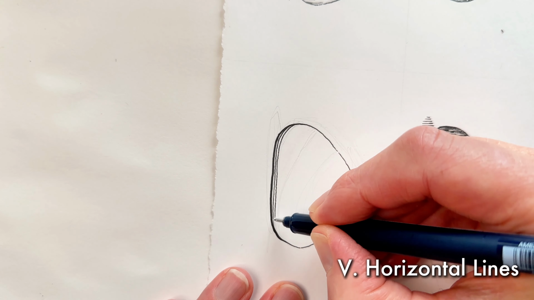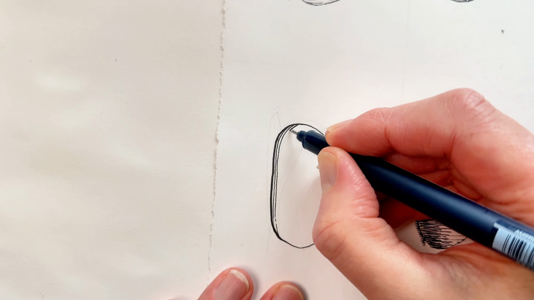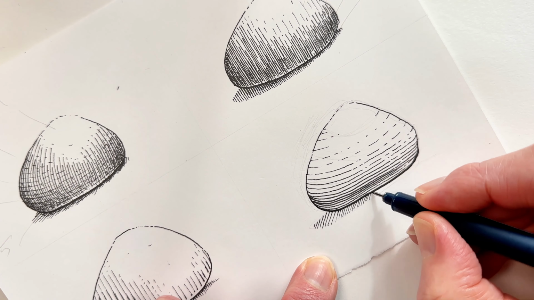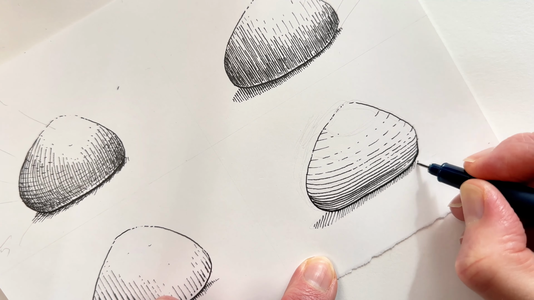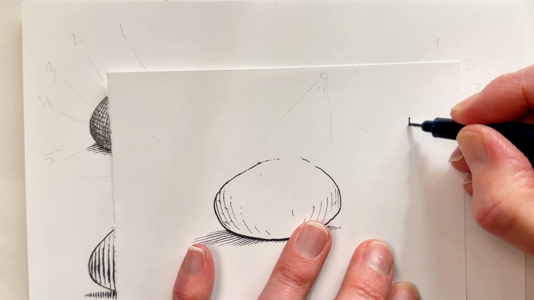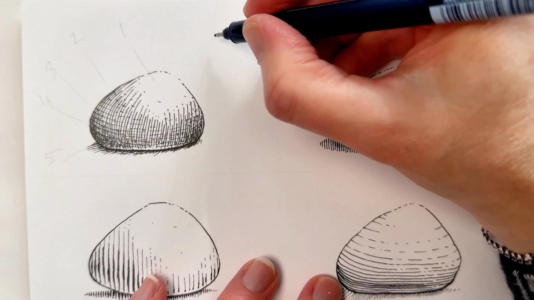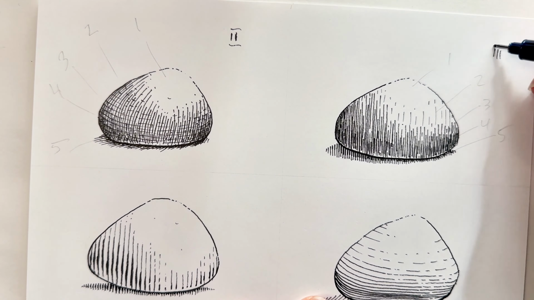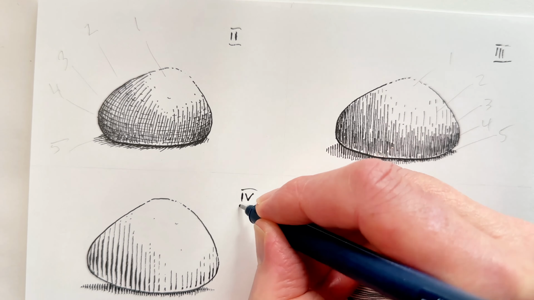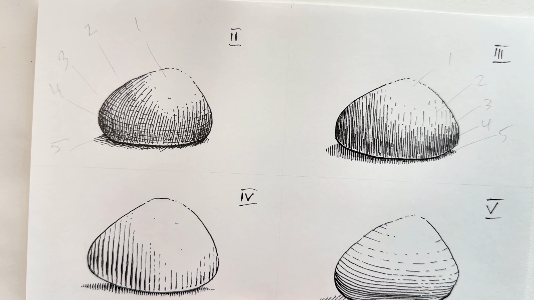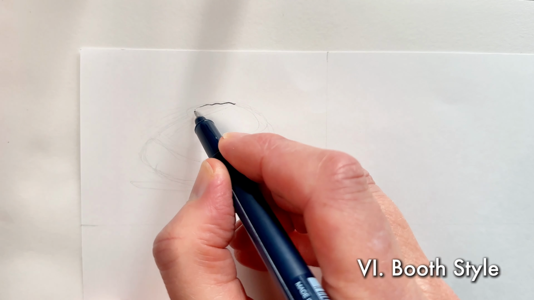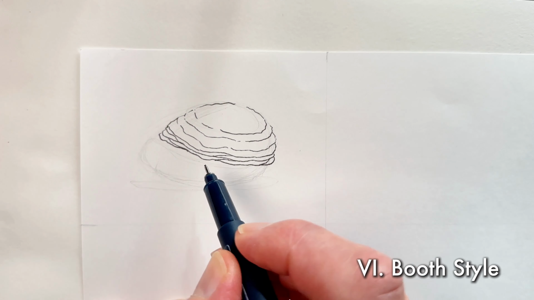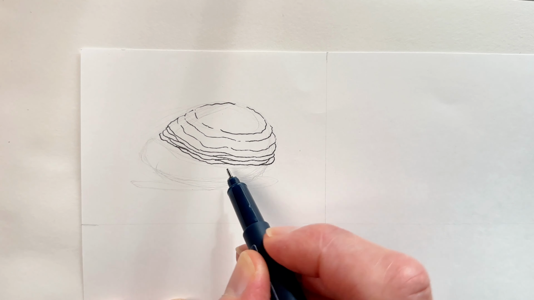Let's see what our stone looks like with curved horizontal strokes. But instead of abrupt changes in tones, we transition by varying the spacing between the lines. Now that we've practiced basic principles for shading a smooth, roundish object, let's experiment with rendering styles. In this one, we'll contour the form and bring the lines closer together in the areas with less light.